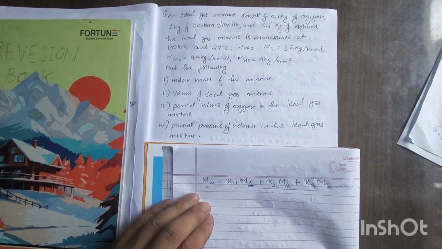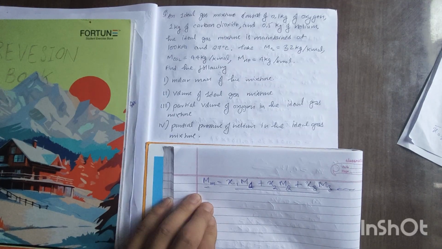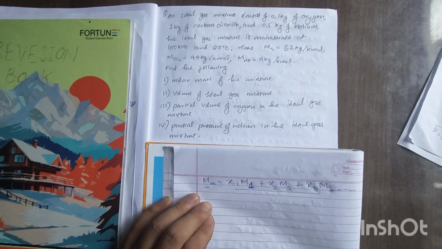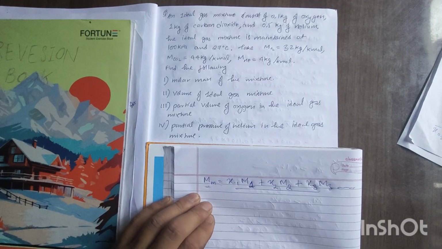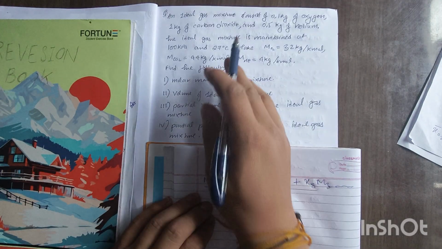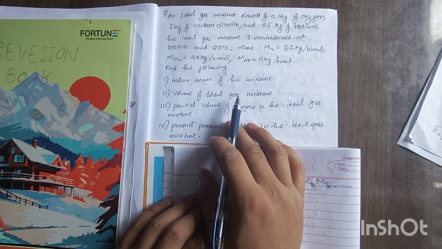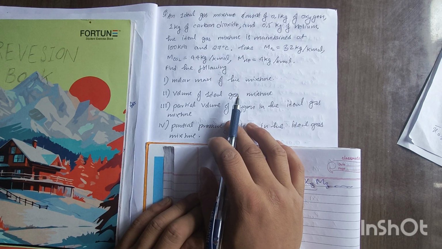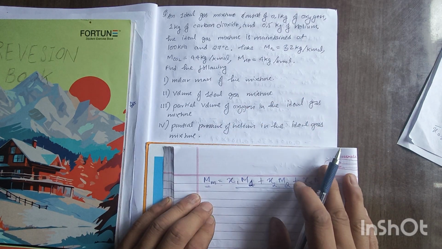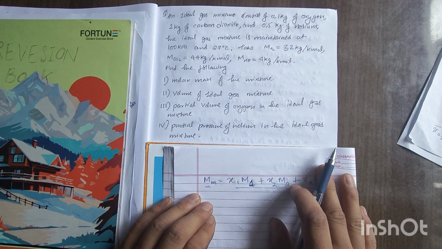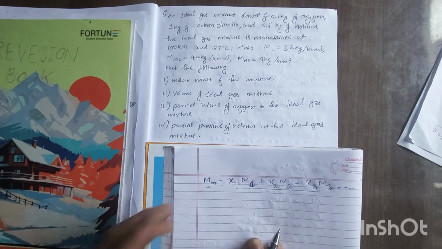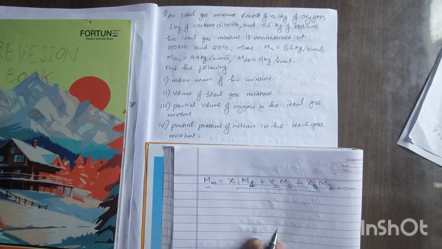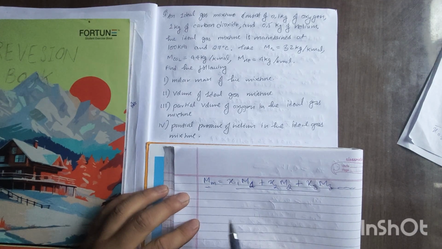And about the partial pressure, we will understand it with the example. But if you can do this problem by yourself, you should, since it will give you practice. So I will wait for 5 seconds; pause the video and try to solve it yourself. 1, 2, 3, 4, 5. Okay, then let's do the problem.